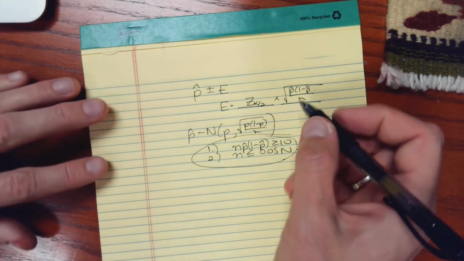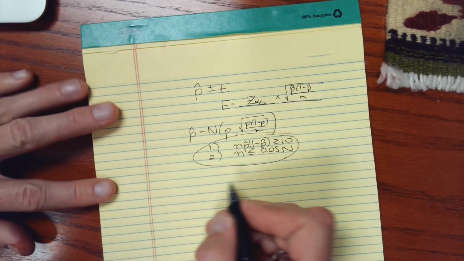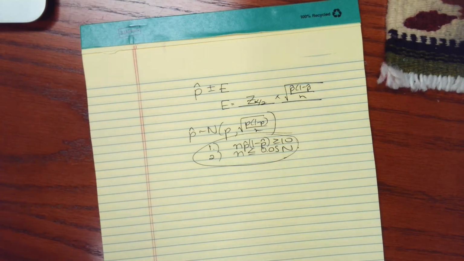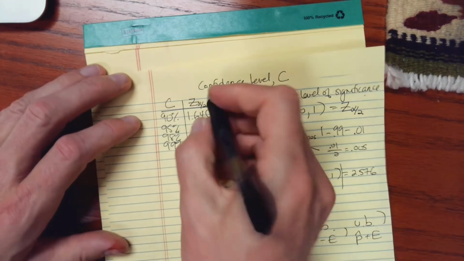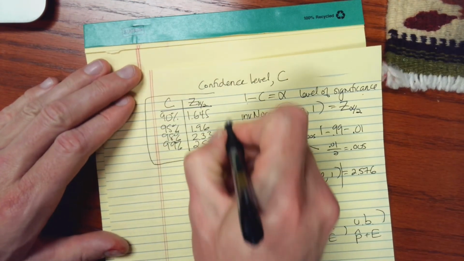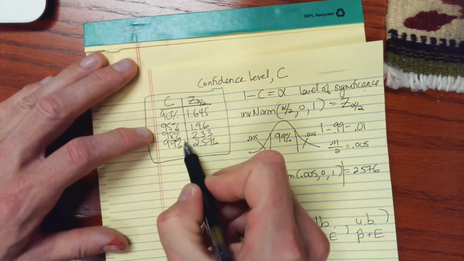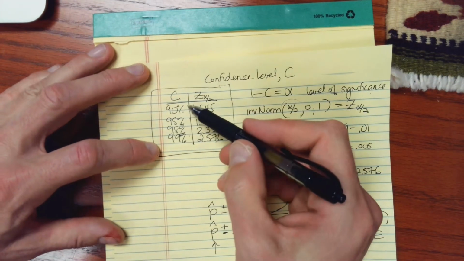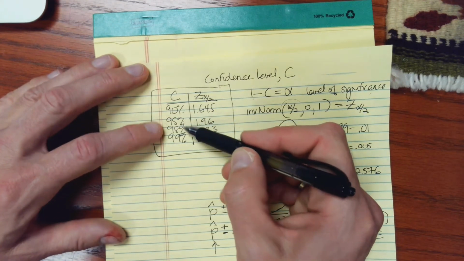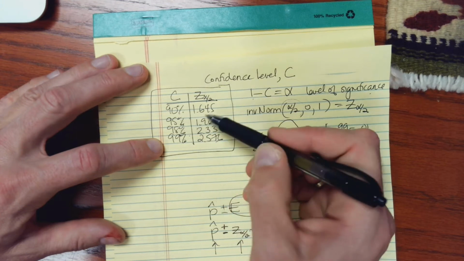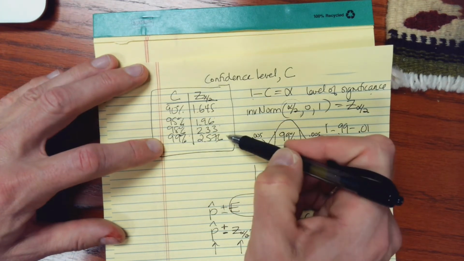All right, I want to talk about the effects of choosing different confidence levels. Previously, I showed you how you could find these different critical values that correspond to different confidence levels. I want you to notice that as our confidence levels go up, from 90 to 95 to 98 to 99, these critical values are going up.